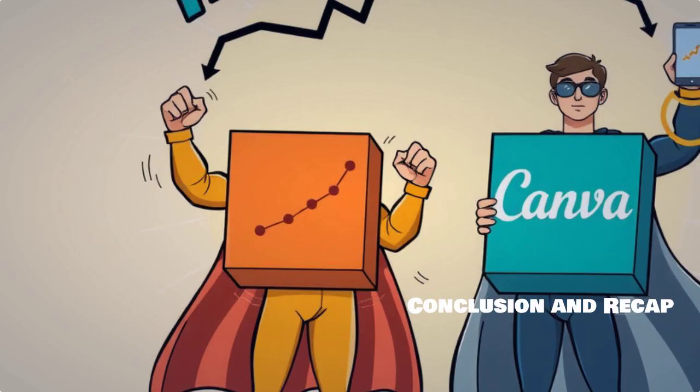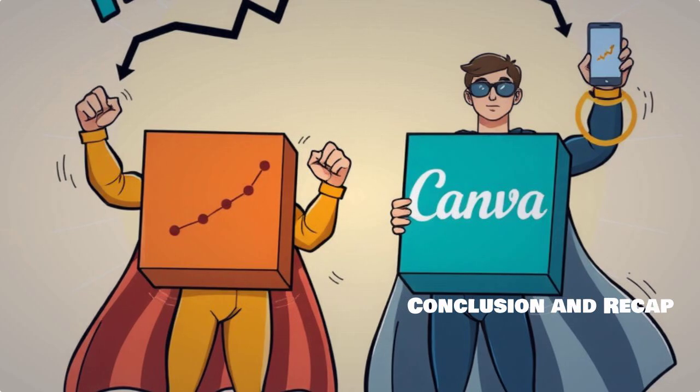Adapt accordingly. To recap, integrating Google Analytics with Canva is a simple yet powerful way to enhance your creative process. Start tracking today.